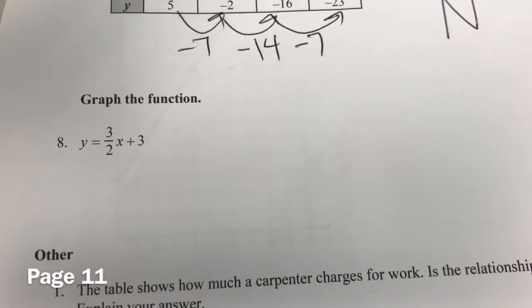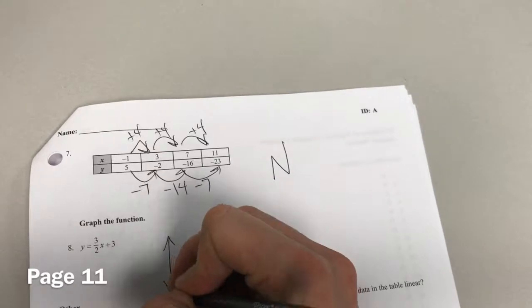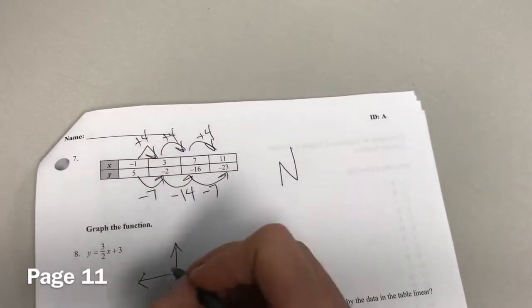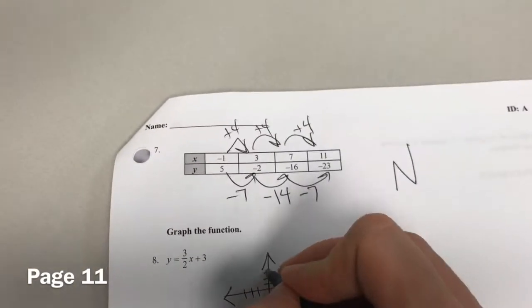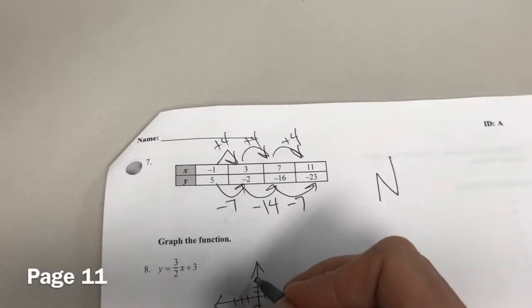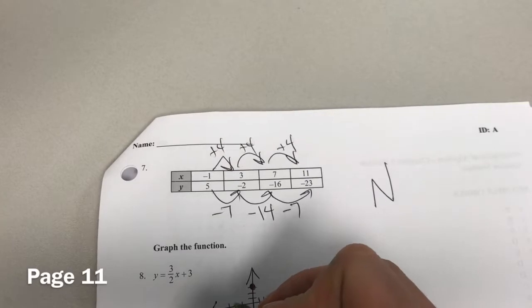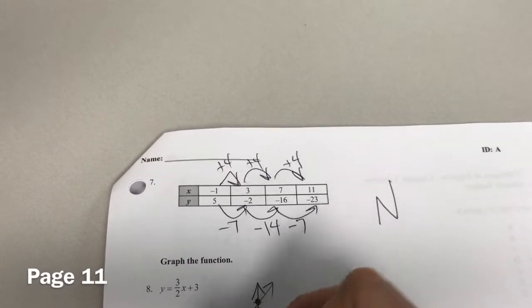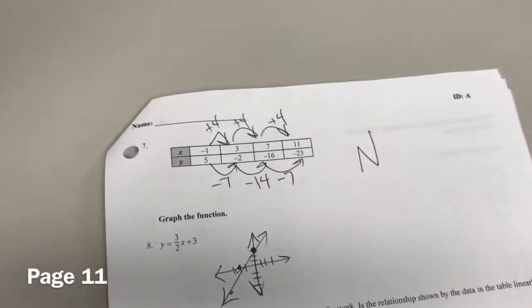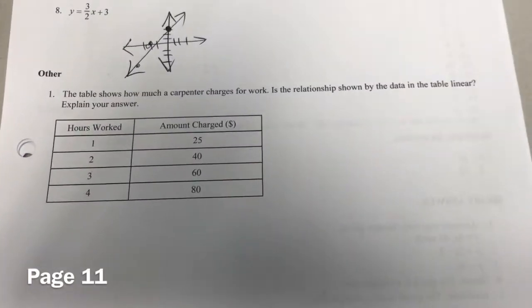Okay. Graph the function. I don't have a picture. Shame on me for not graphing or making a picture for you. But if I'm going to draw a sloppy graph, 1, 2, 3, put a dot at the +3. I could go up 1, 2, 3 over 1, 2, or down 1, 2, 3 over 1, 2. Perfectly drawn line. Awesome.